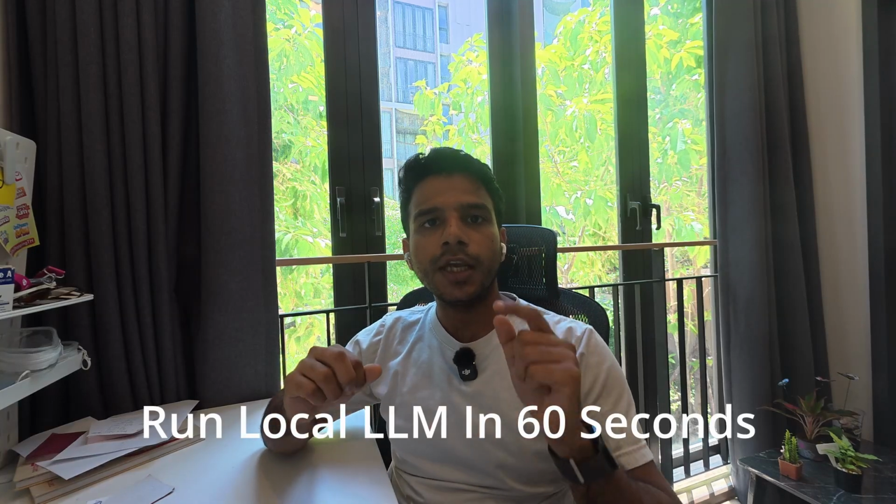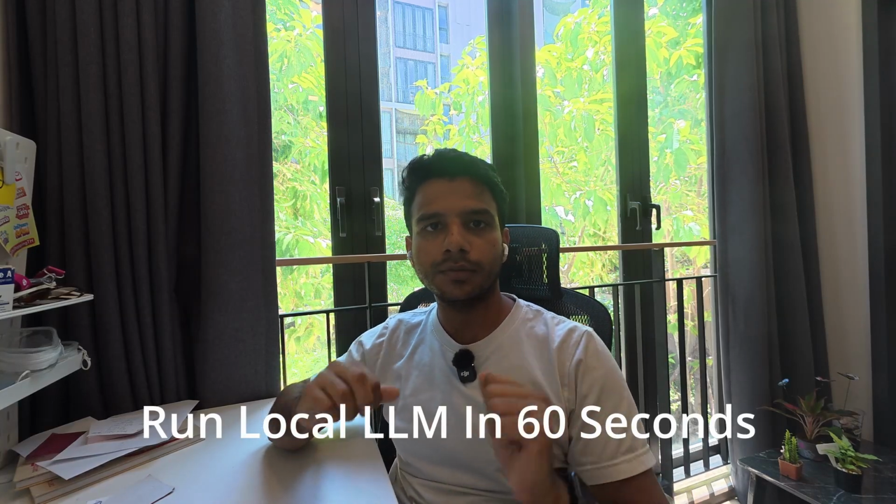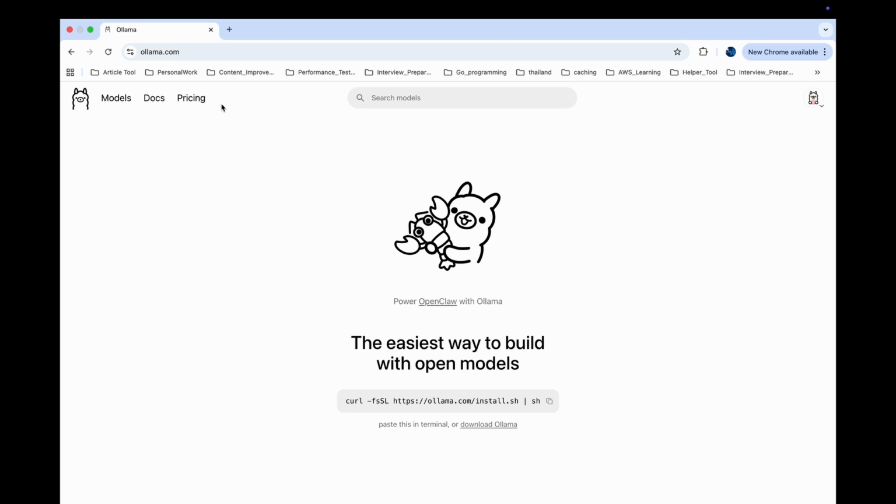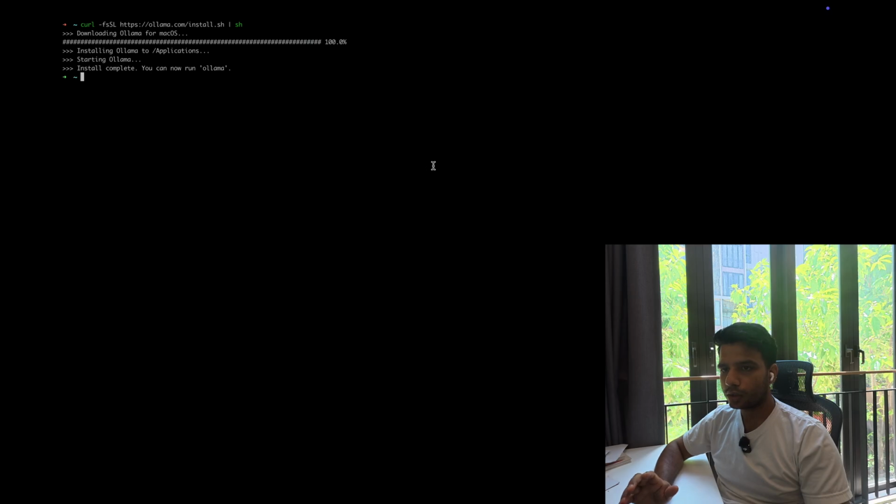Ready to run AI locally? Here's your 60-second Ollama quick start. First, head to ollama.com and run this command in your terminal to install Ollama. Once installed, just type "ollama run llama3" to pull and run your first model.